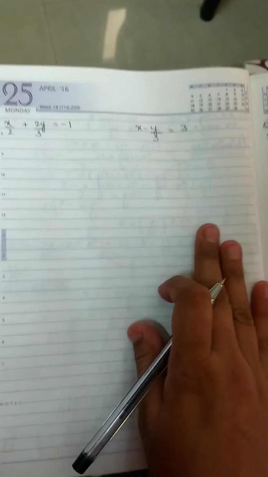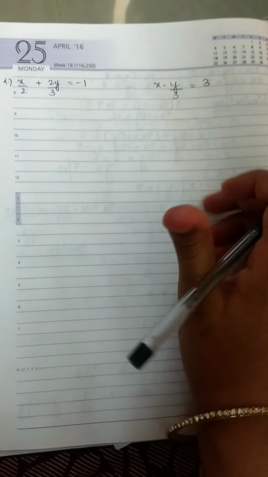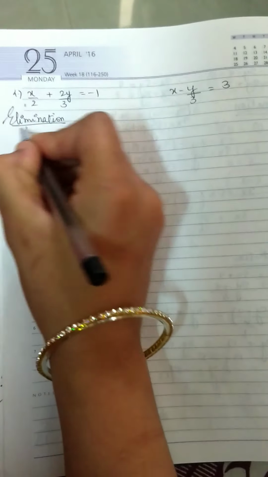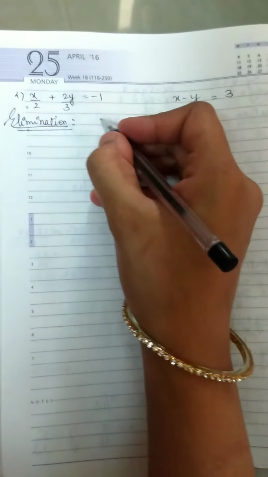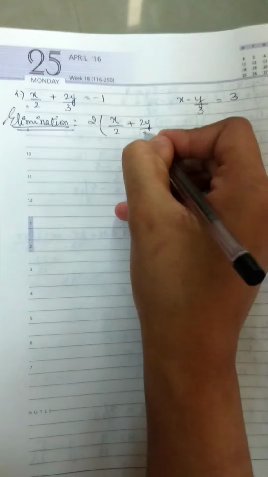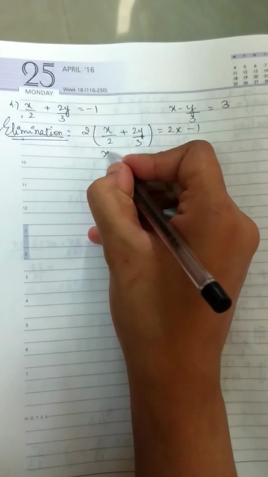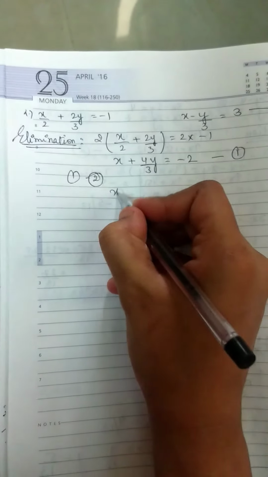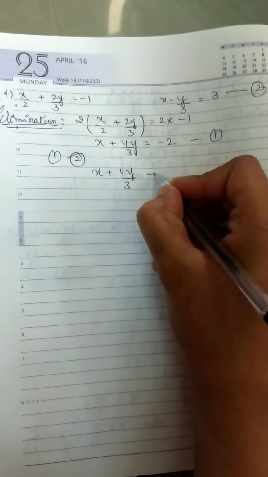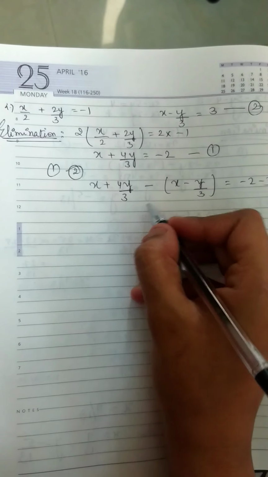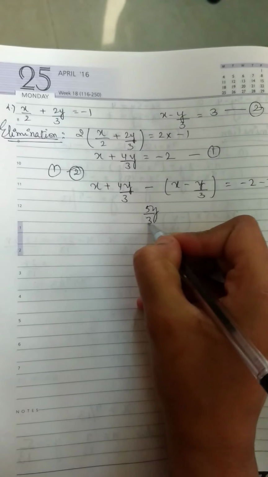Fourth part, x/2 + 2y/3 is equal to -1. So initially by the elimination method, we'll multiply the first equation by 2 because then it will become x. x/2 + 2y/3 is equal to 2 into -1. So x + 4y/3 is equal to -2. So what we'll do is subtract these two equations. x + 4y/3 - x - y/3 is equal to -2 - 3. So it will become 5y/3 is equal to -5.